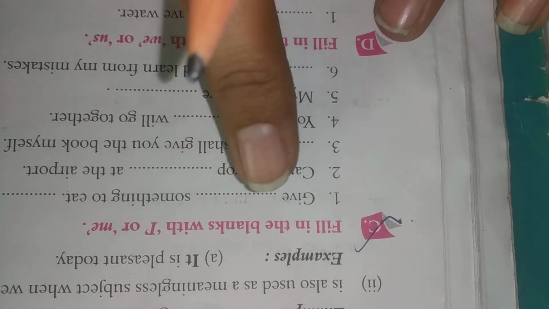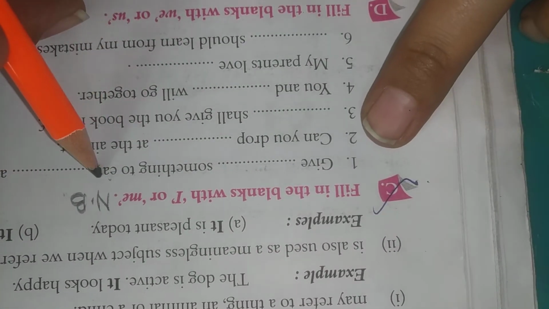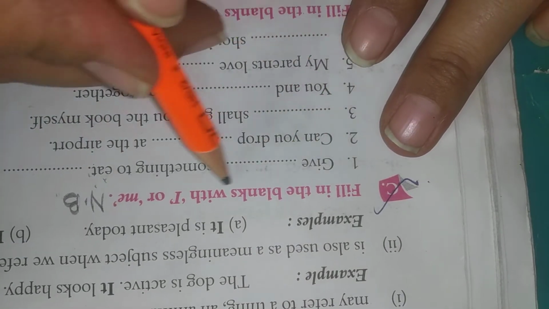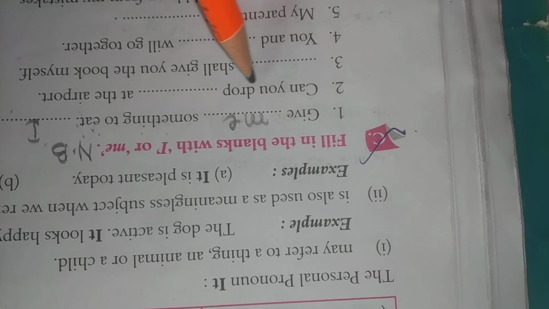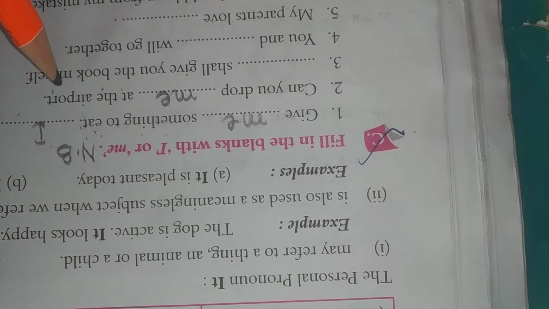Now we will do this exercise. You will do this exercise in your notebooks. So take out your notebooks and start writing with me, filling the blanks with I or me. Give me something to eat. I am hungry. Can you drop me at the airport? Here we will use me.